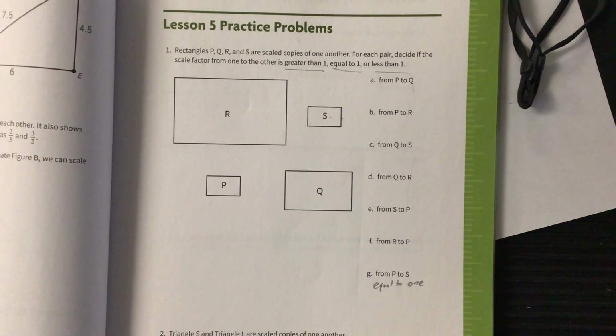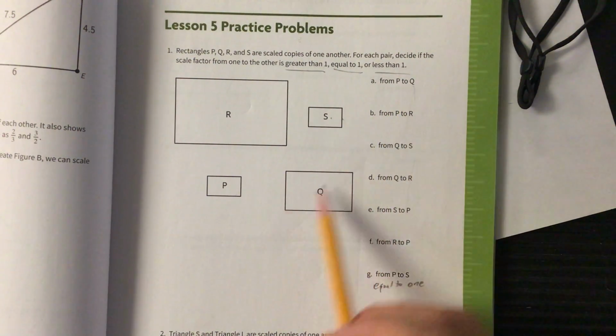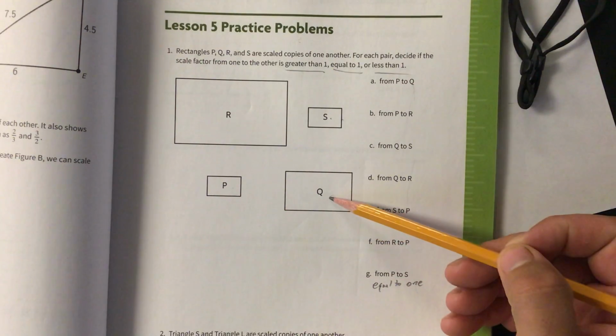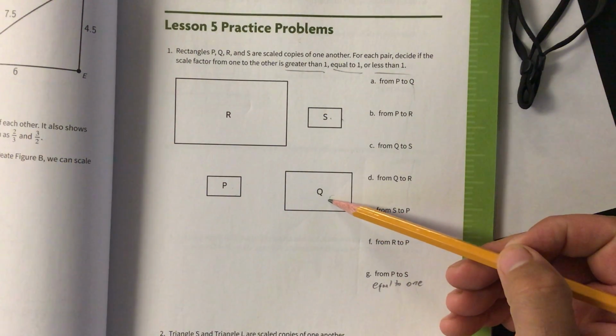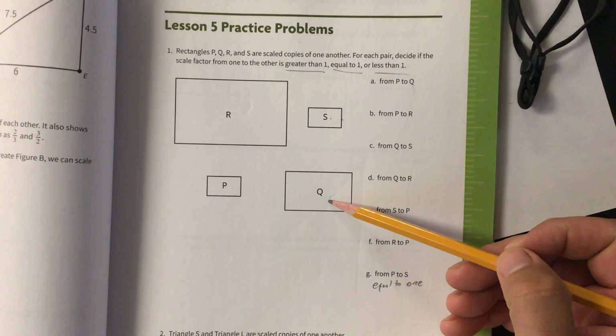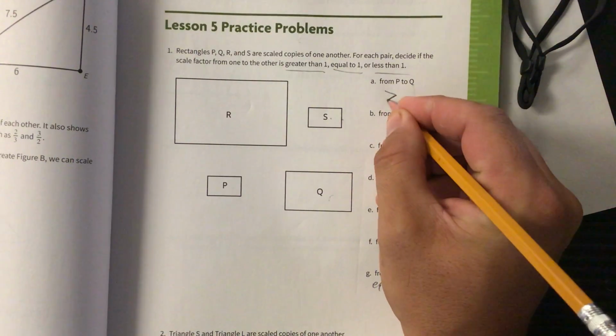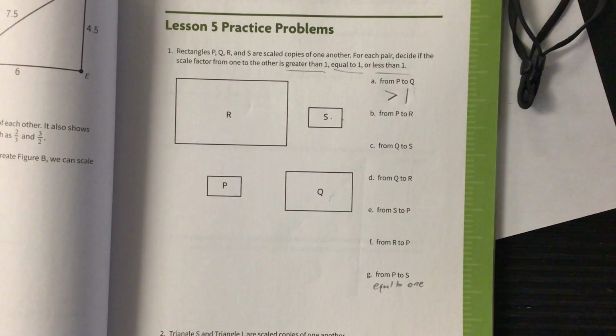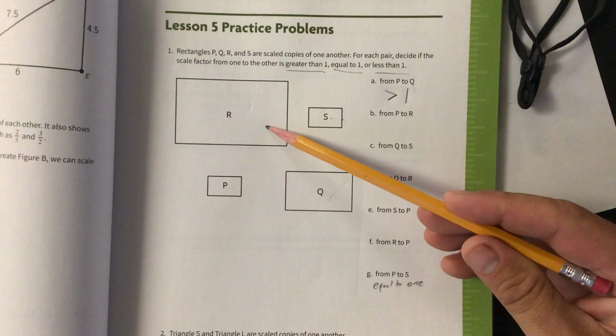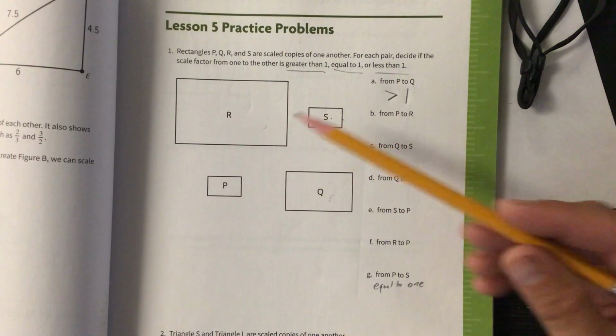So if you look at the first one, A, it says from P to Q. So small to big. That gives it away, right? Greater than 1. I'll just use a greater than symbol. How about from P to R? Greater than 1.